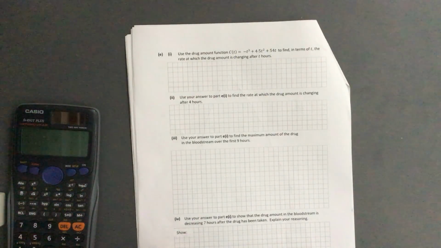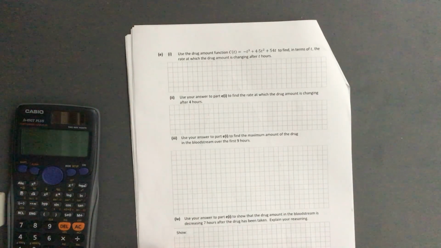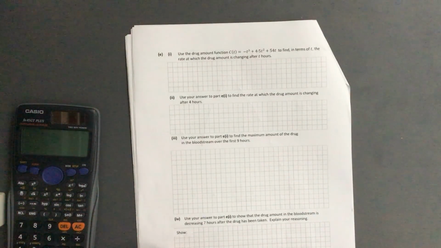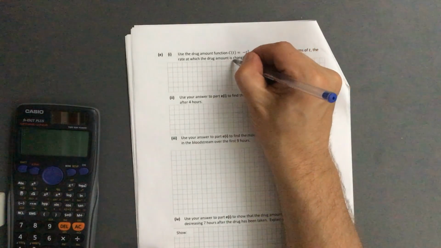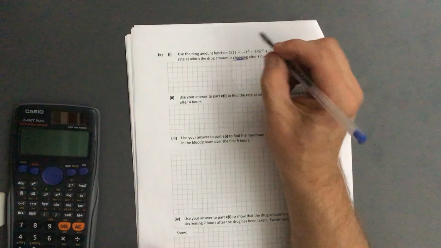Okay, for part E, use the drug amount function C of t is equal to minus t cubed plus 4.5 t squared plus 54t to find, in terms of t, the rate at which the drug amount is changing after t hours. When you see words like that, that means you're going to have to get a derivative.